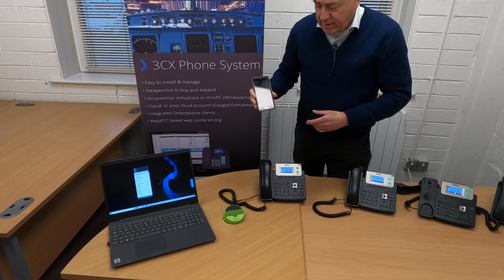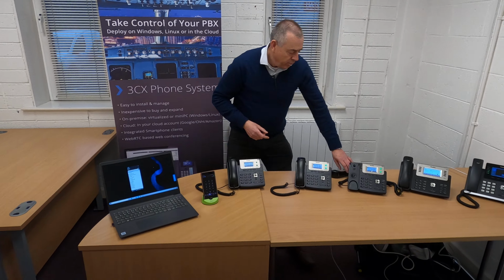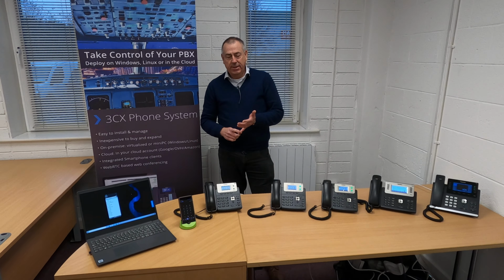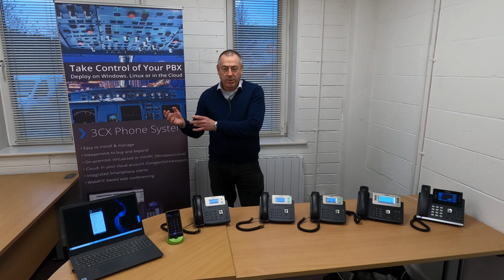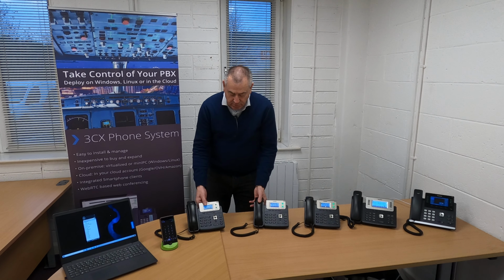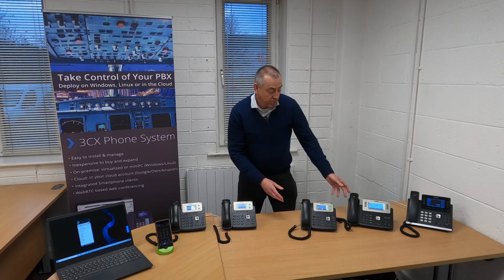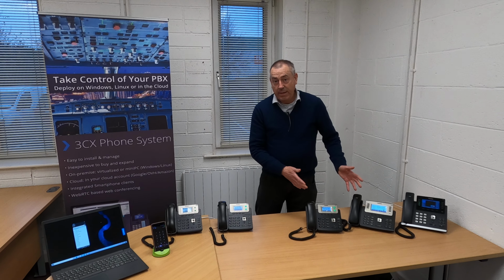So a couple of other things on the 3CX. Because of the voice over IP system, it's ideal if you've got branches and you need to have 3 extensions in one branch, 2 extensions in another. That's all possible, and you can transfer calls. So these 2 phones could be in Galway, these 2 phones could be in Dublin, and you could transfer calls back and forth to each other. They're all on the same system.